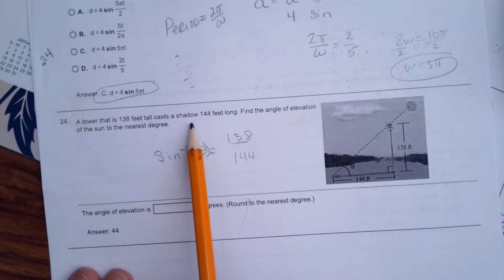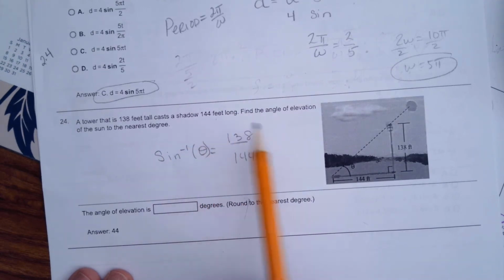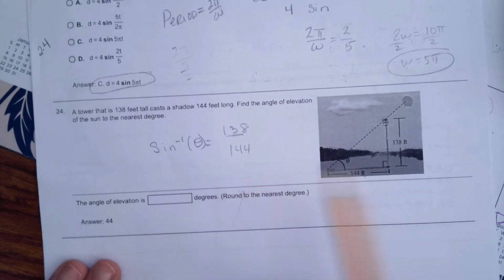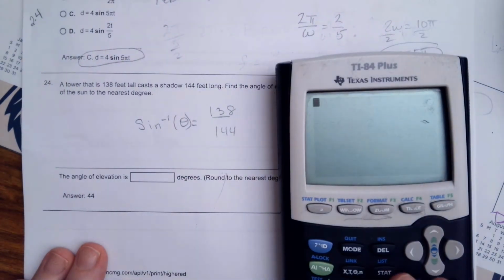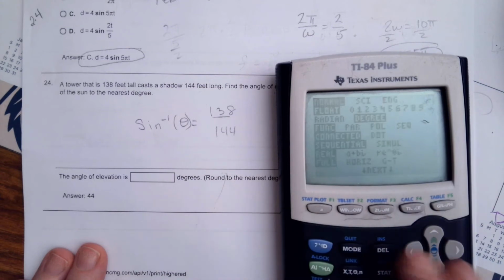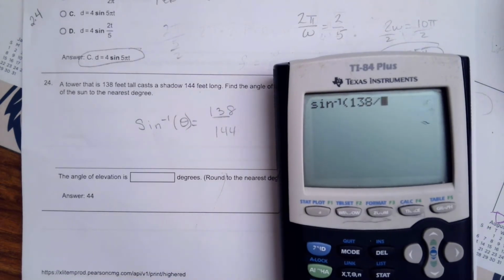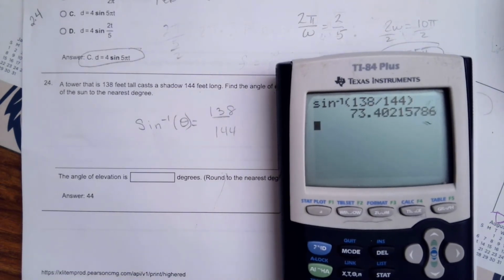A tower that's 138 feet tall casts a 144-foot shadow. Find the angle of elevation. So we're going to go to our calculator. We're going to make sure we're in degree mode. We're going to hit second sine because I don't know the angle, but I do know the ratio. It's 138 divided by 144.